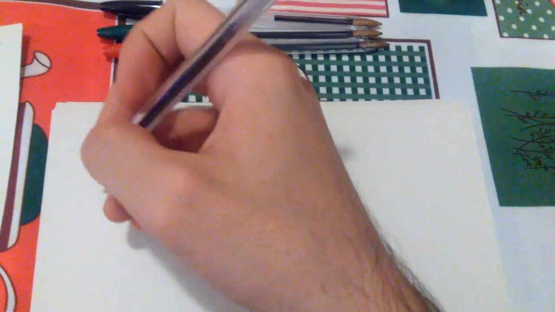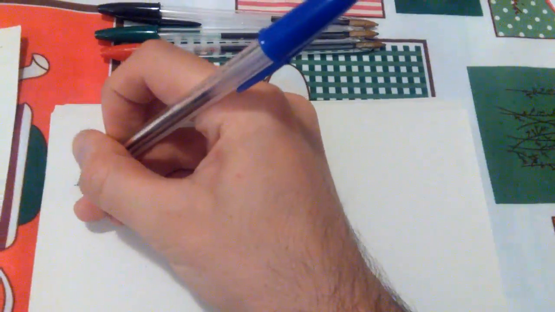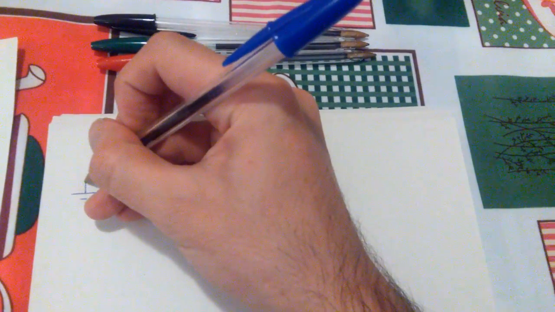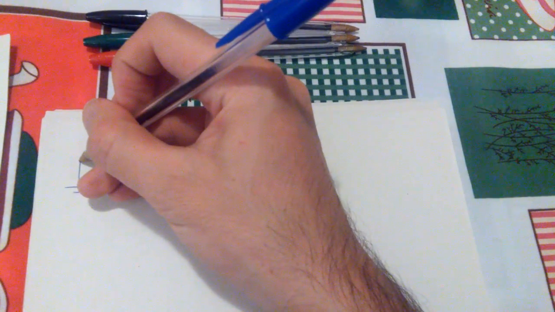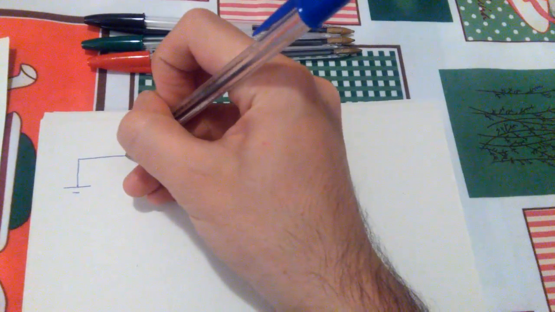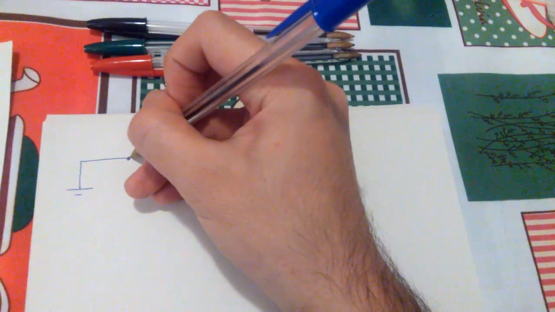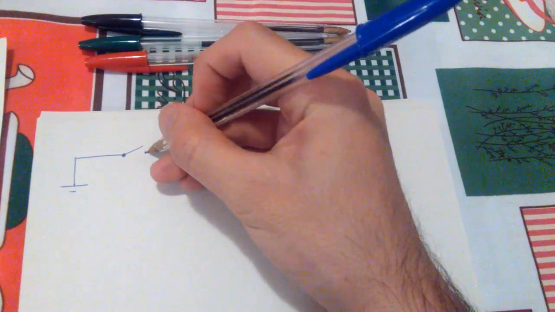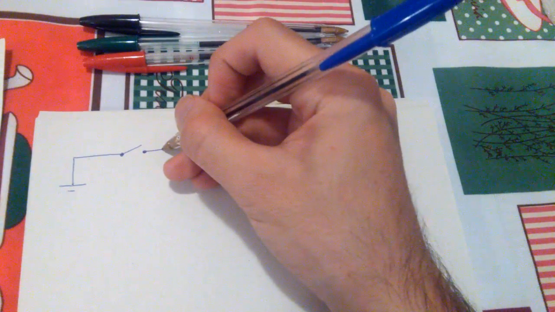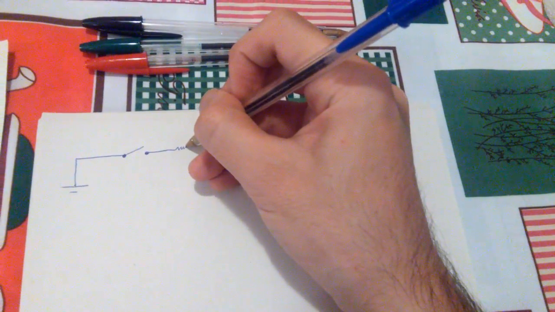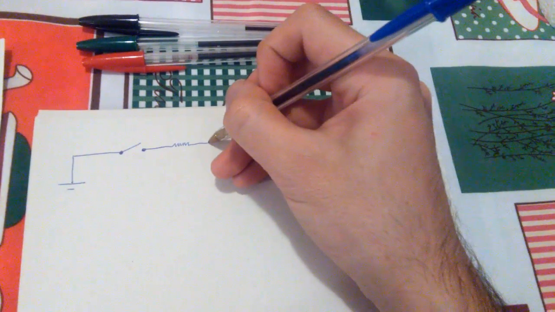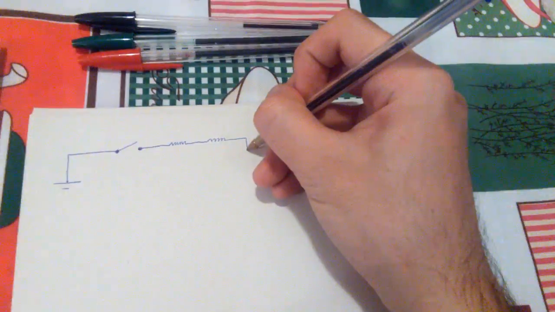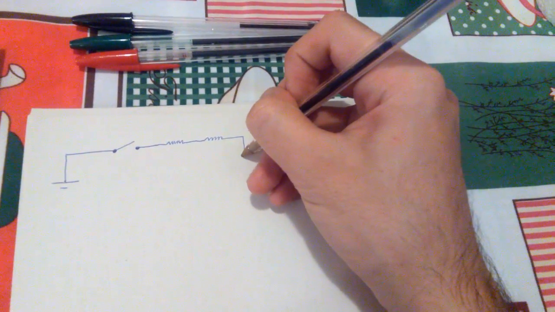Right, so we're going to have a power supply here, so a difference of potential. Then we're going to have a switch, and then a resistance, then an inductance, and then a capacitor.